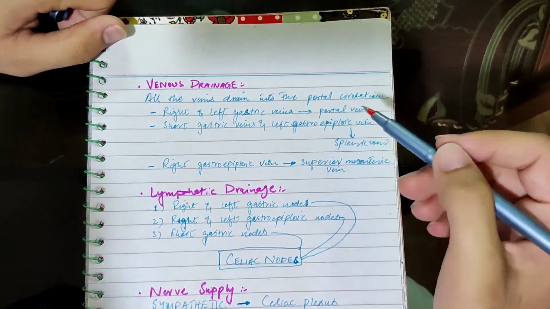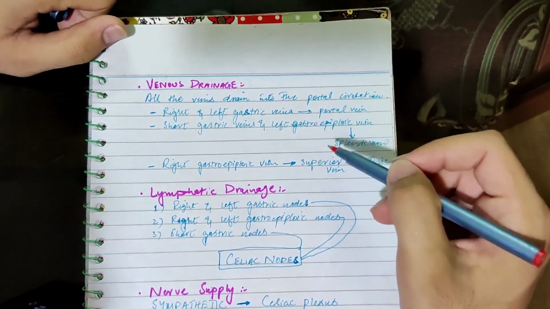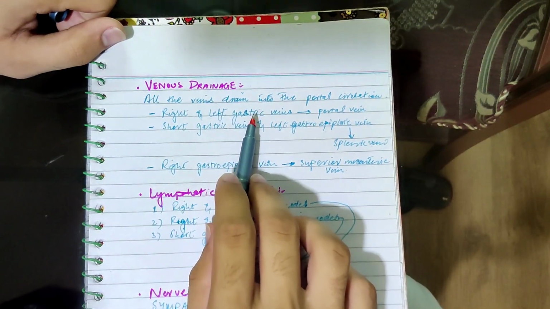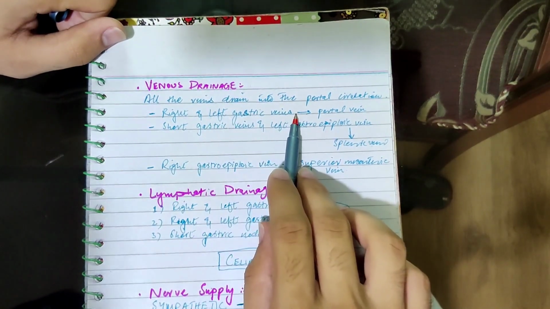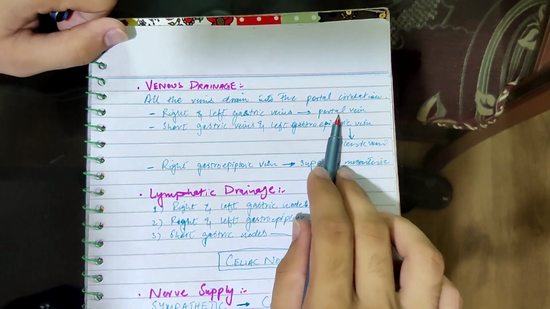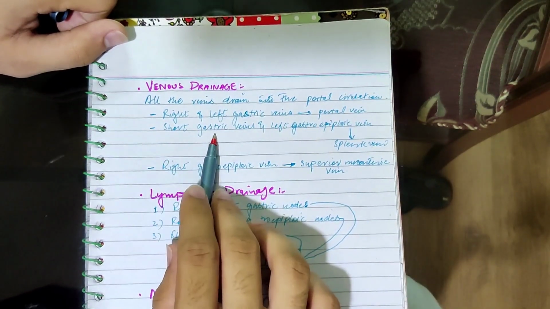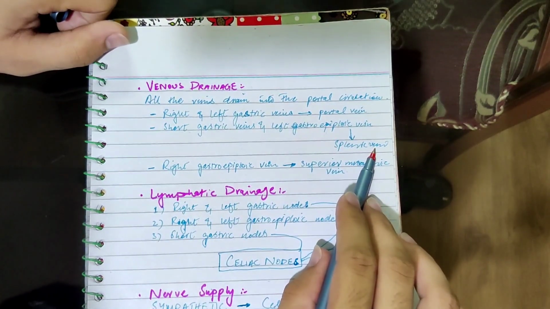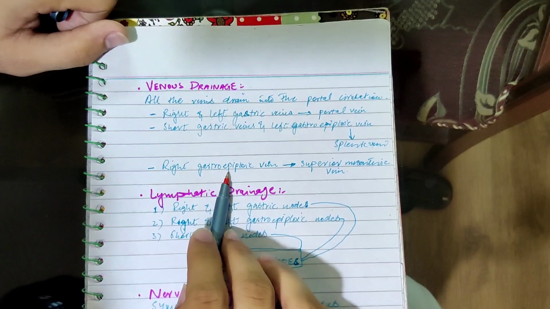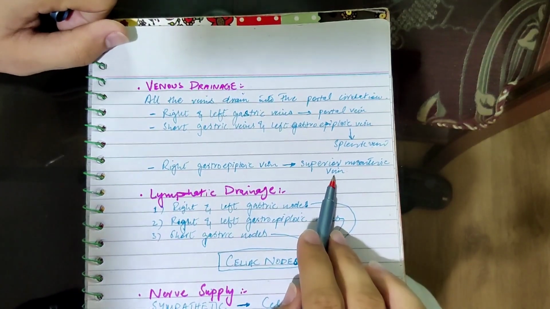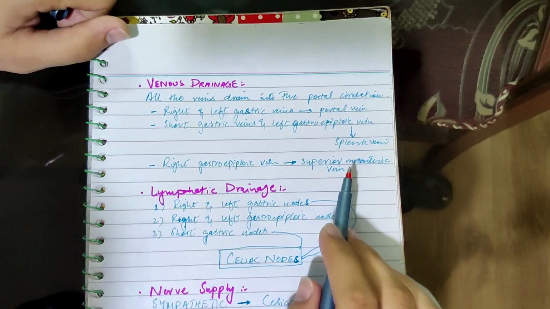We have divided the venous drainage into three portions. The right and left gastric veins, which drain the lesser curvature, drain directly into the portal vein. The short gastric veins and the left gastroepiploic vein drain into the splenic vein. And the right gastroepiploic vein drains into the superior mesenteric vein, and this is an important multiple choice question.